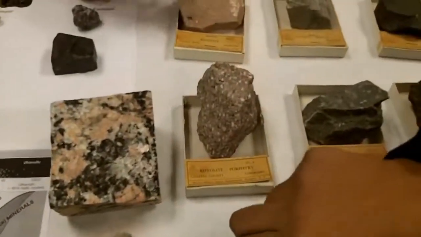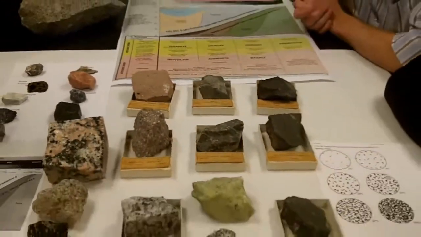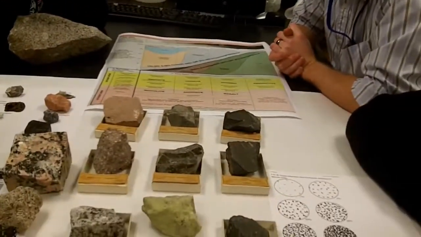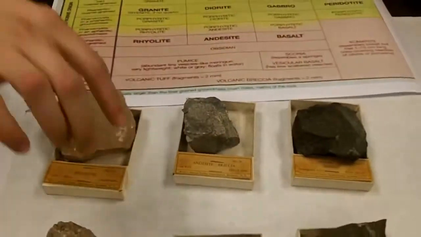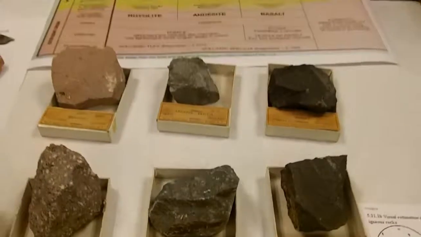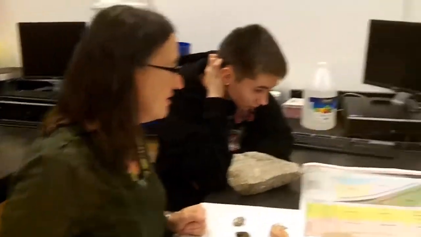Felsic. This one? Yep. Good. Okay. Did you get one? This one? That one? Perfect. All right. And how about one that you think might be intermediate? You got it. That one? This one? Perfect. Okay. So it's pretty easy to categorize them into felsic, intermediate, and mafic.